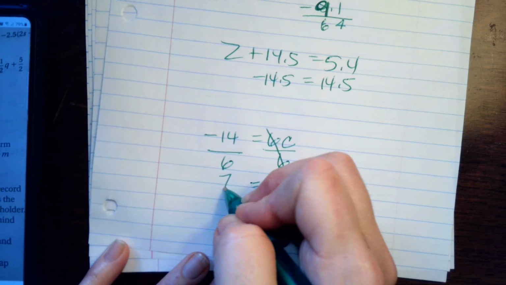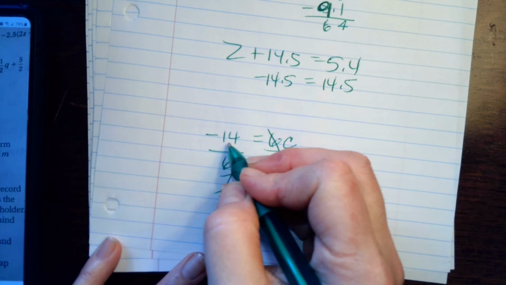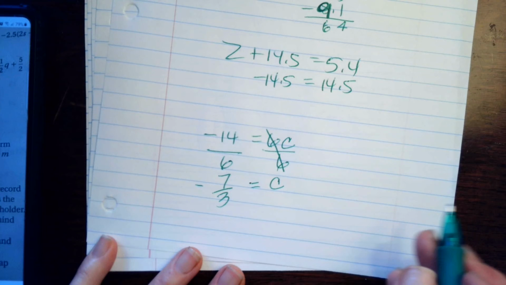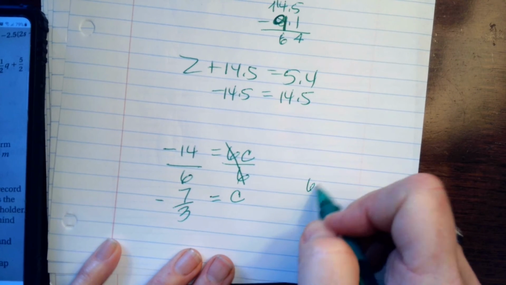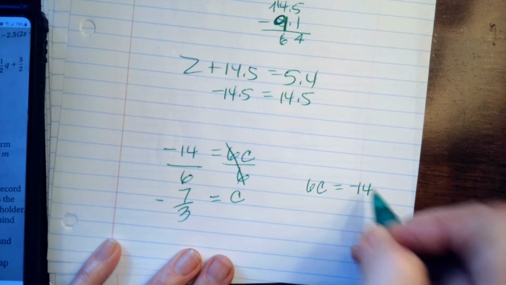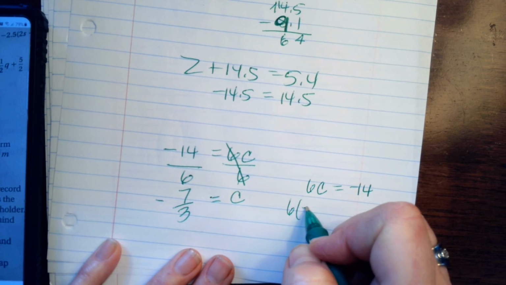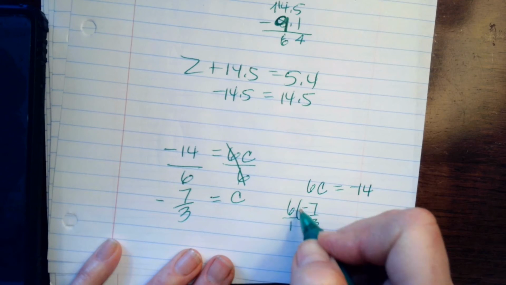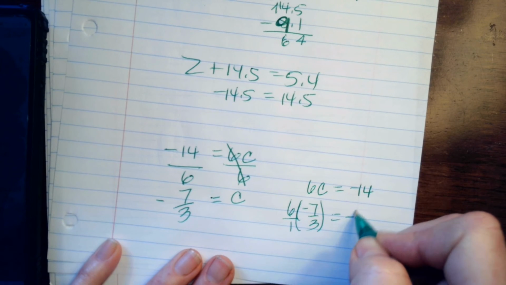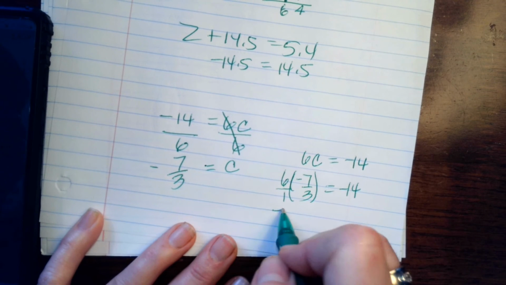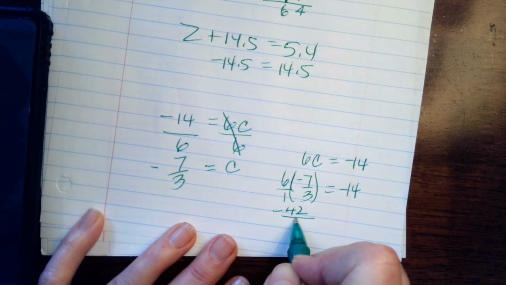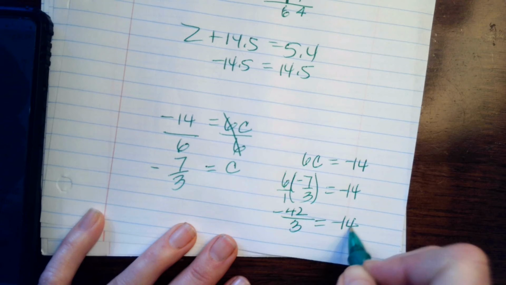So we do divided by 2, divided by 2, it equals negative 7/3. Then we do 6C equals negative 14. 6 times negative 7/3 is, plug it in, negative 42 over 3 equals negative 14.